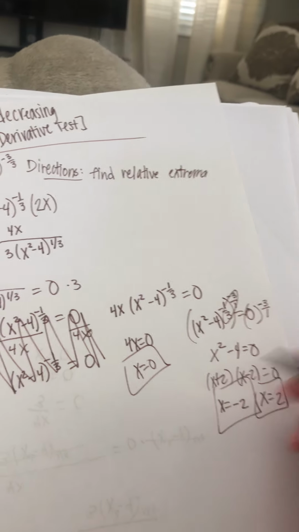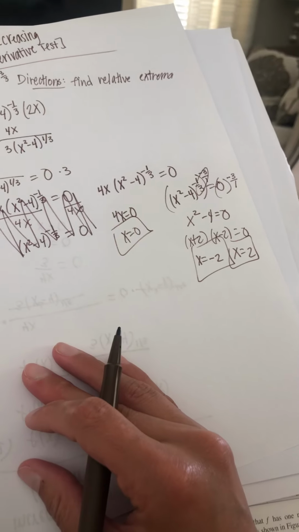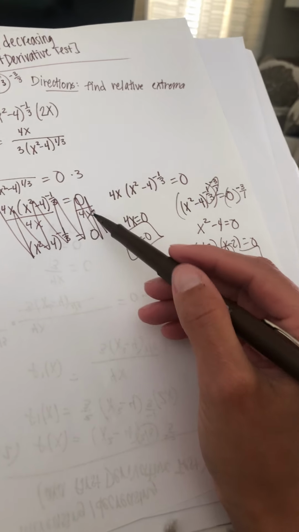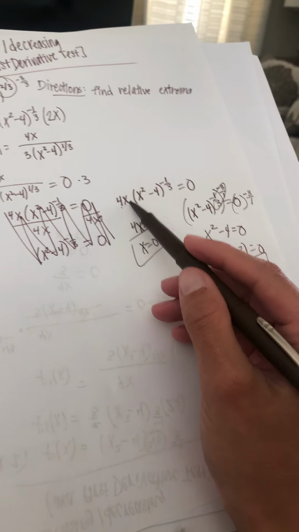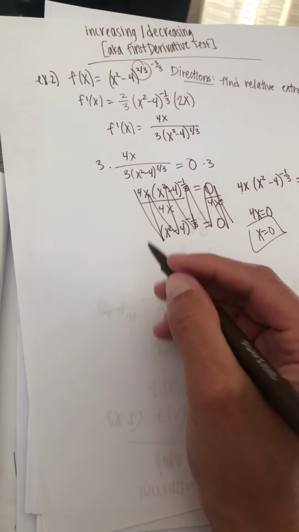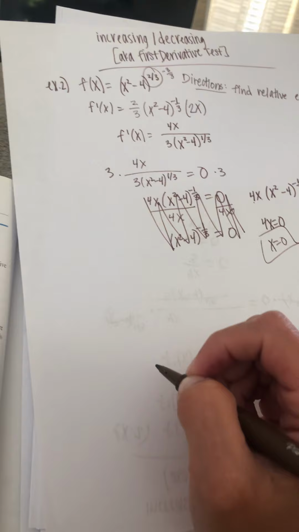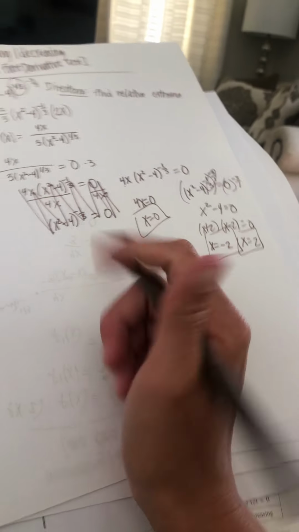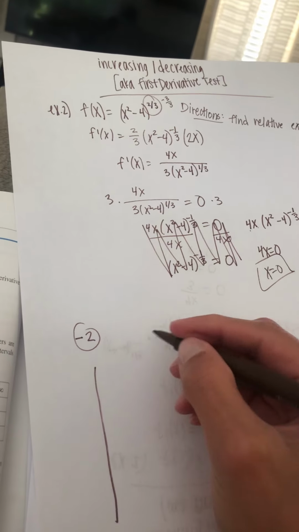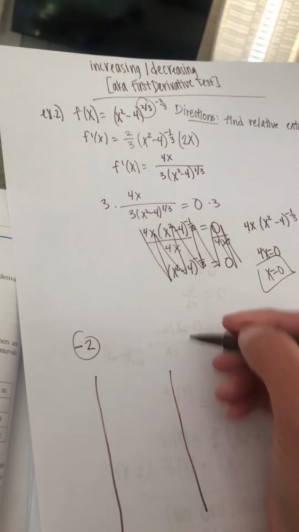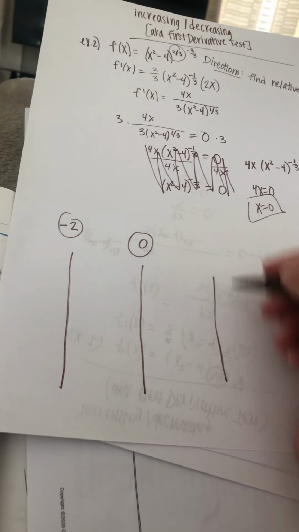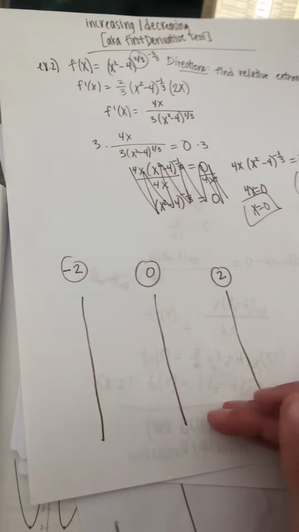So this time, I actually have 3 critical numbers, and that is totally okay. Remember, I couldn't do that because I had a variable there. So I had to separate it into 2, and that's totally fine. So this time, I'm going to have 3 different positions on my chart. So my lowest critical number is negative 2. And then my next one is 0. And then this is about to get hard. I get 2. I can't keep this steady.